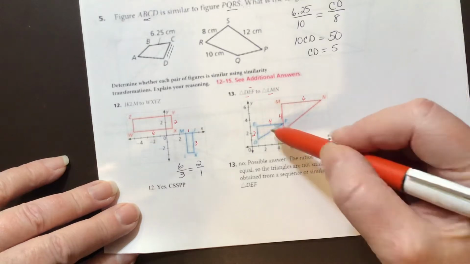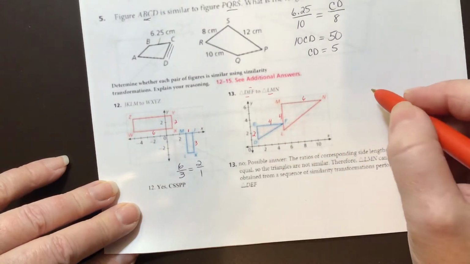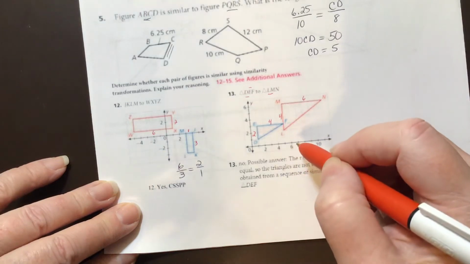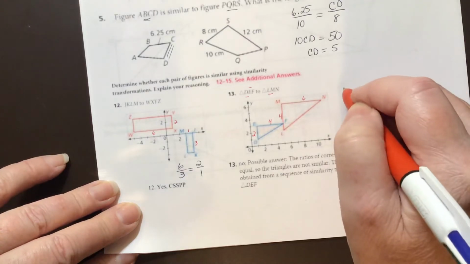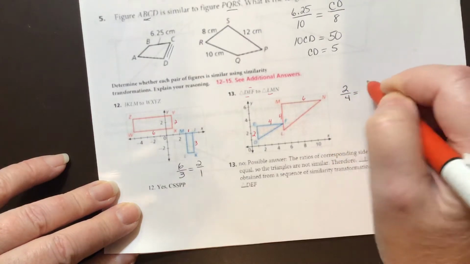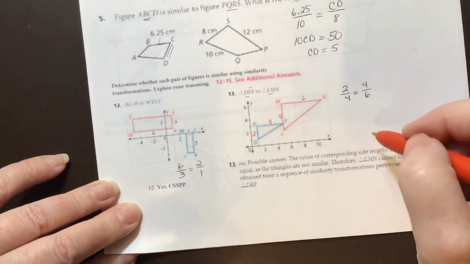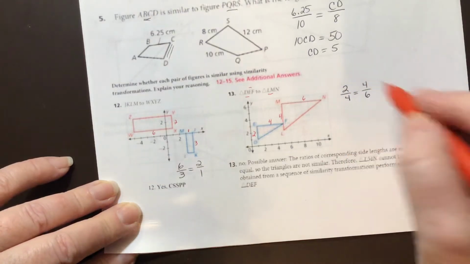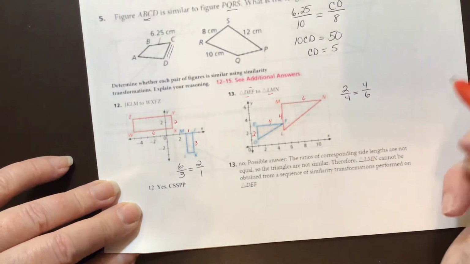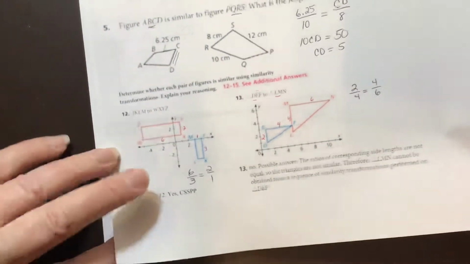Then for this one, I see that we have one right angle, but I don't know for sure that the corresponding angles are equal, but I can certainly say that this is not possible when I look at the corresponding sides, because we would have 2 is to 4 as 4 is to 6. Is that a true proportion? No, those are not equivalent fractions. They don't have the same cross product. You can tell that it's not a true proportion. Therefore, they would not be similar to each other. Okay, next.